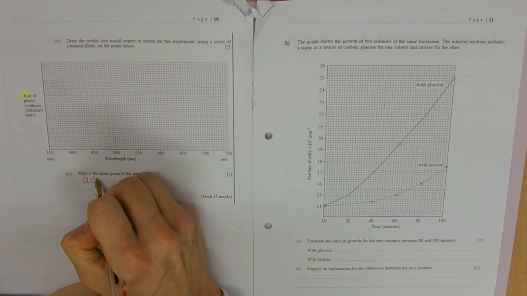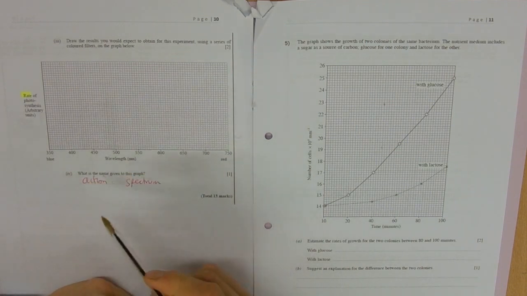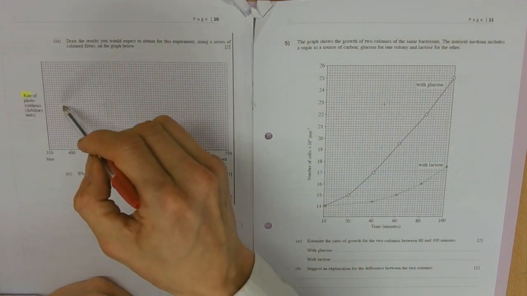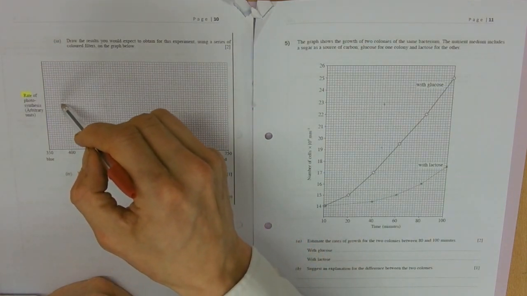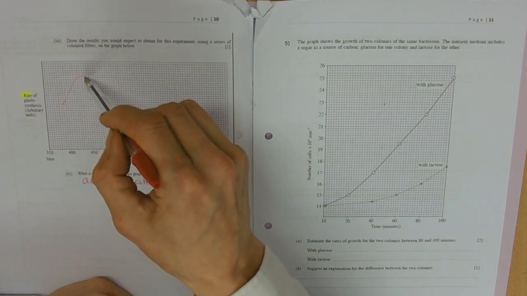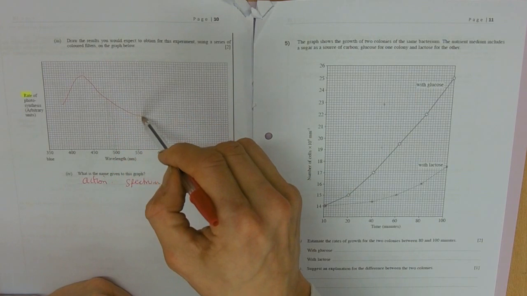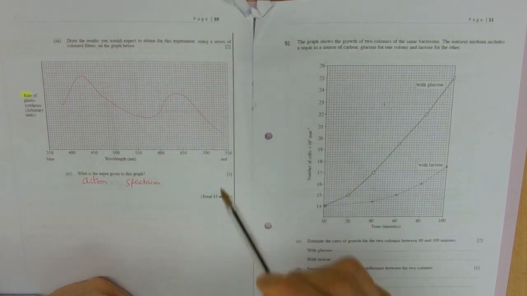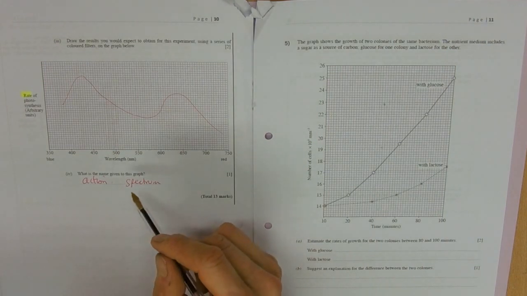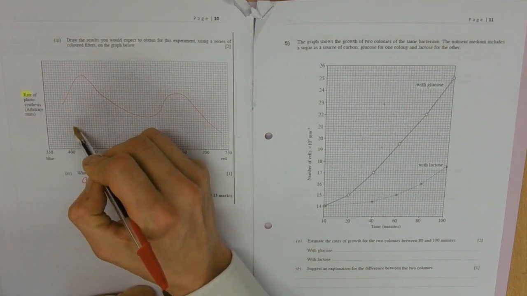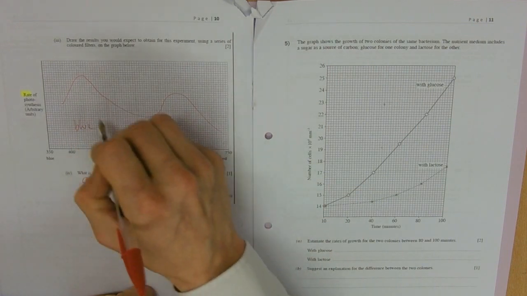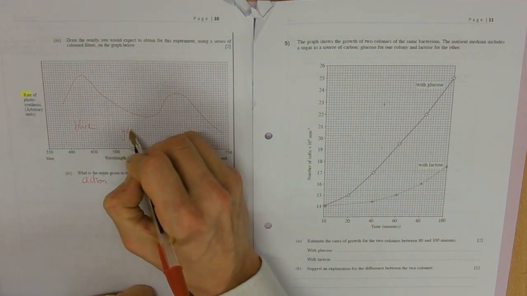And so action, and what it wants is you to sketch a graph on here. So a big peak there, and then something like that, corresponding to this, our blue part of the spectrum. This is kind of green.